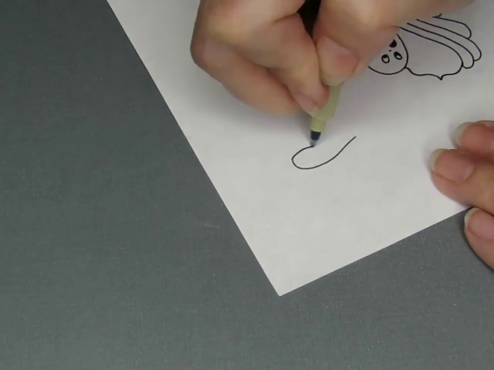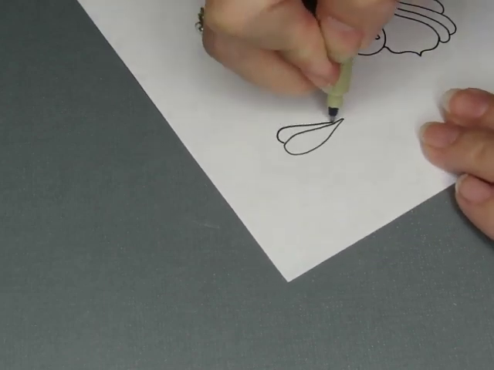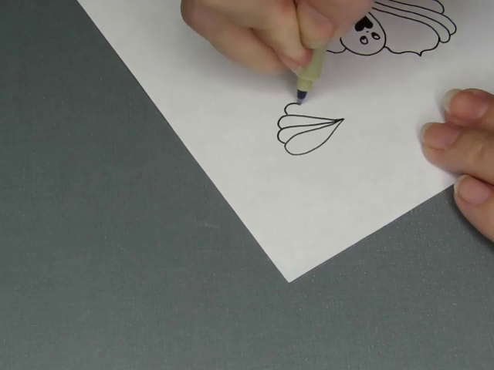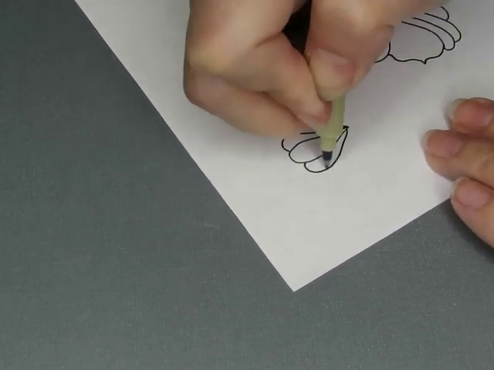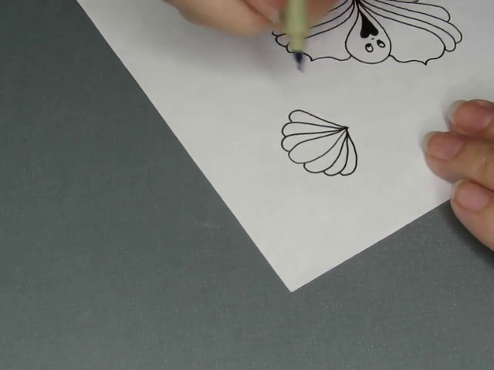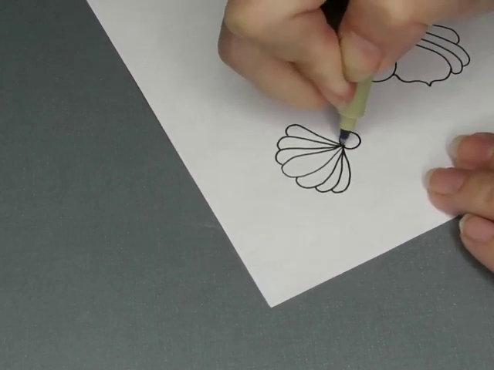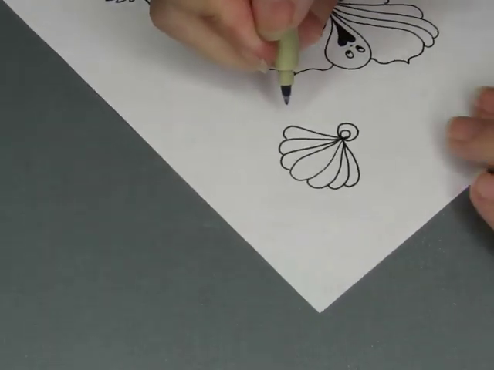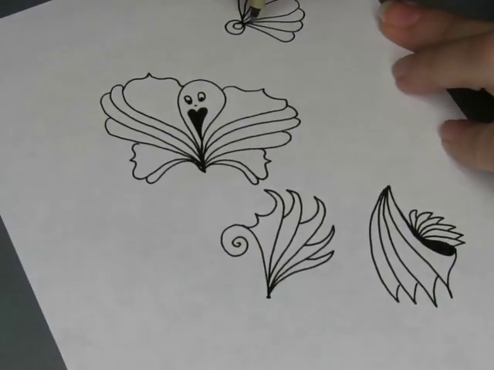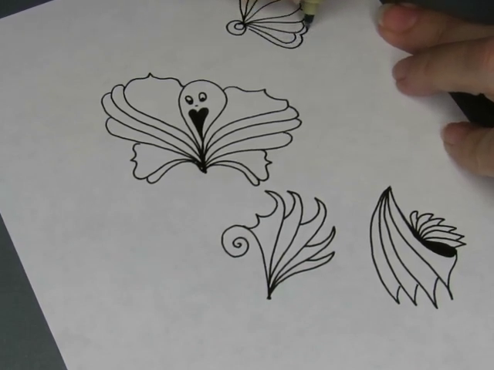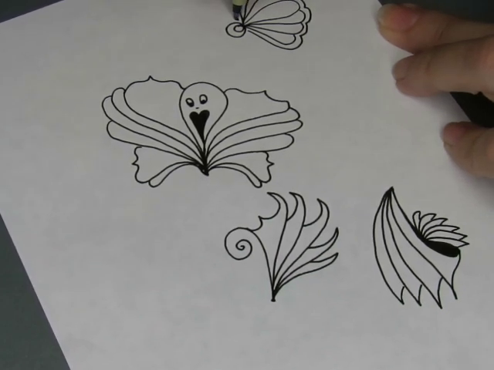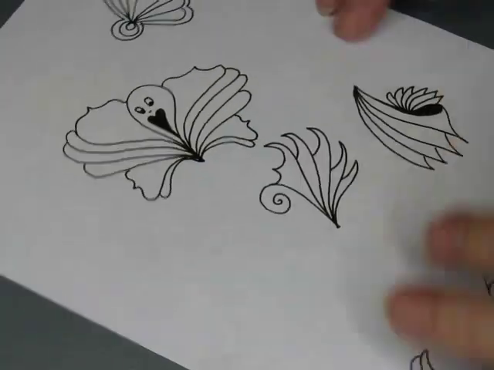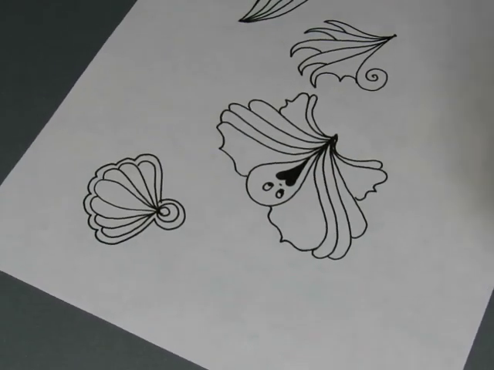Let's do just a plain, easy feathering. And we're going to put a thing here, and then we're going to aura it. I'm going to start here and aura this entire shape. Like that. That makes it look different.